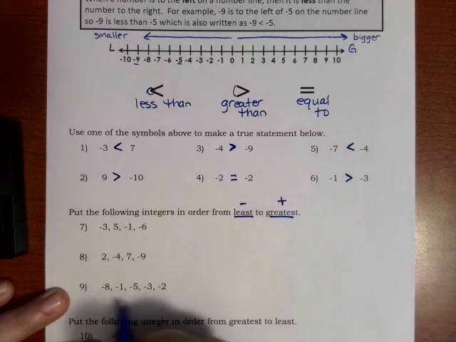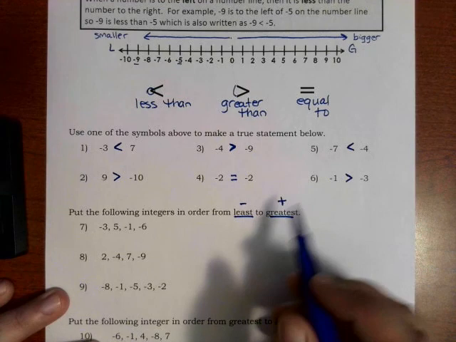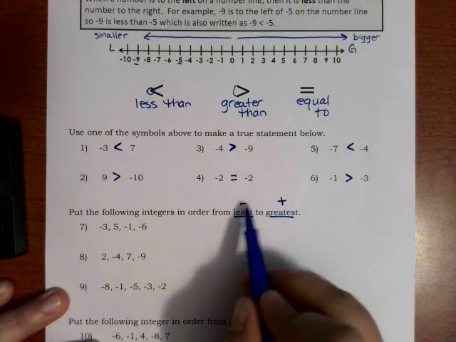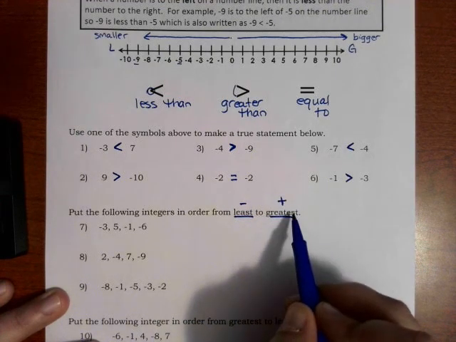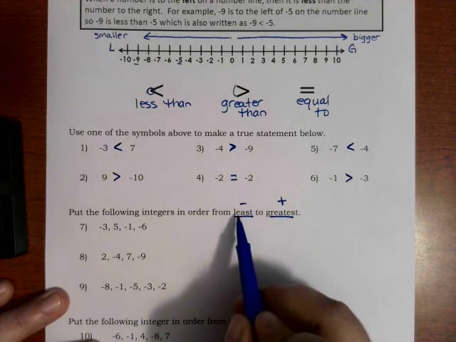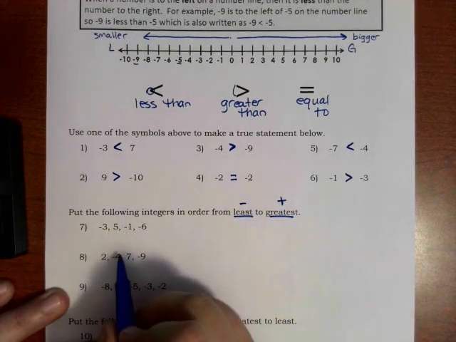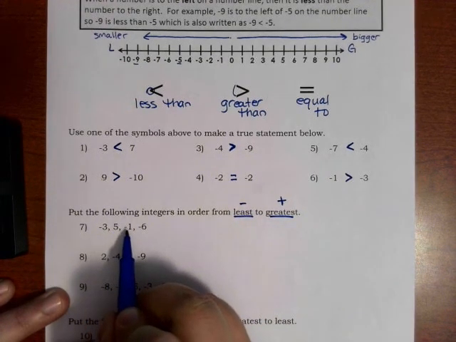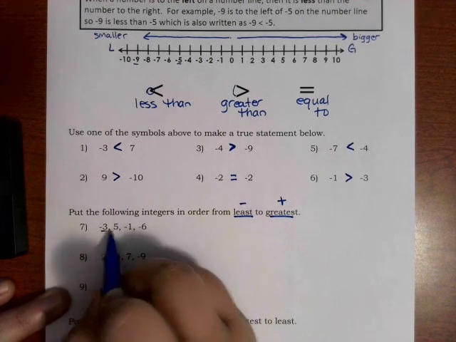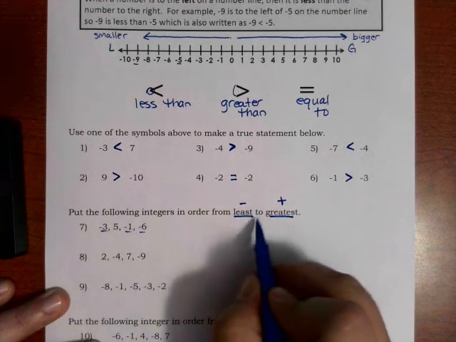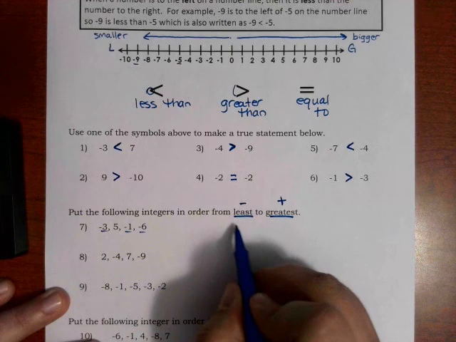We're going to see later on that we're going to have only negatives, so we're going to have to think a little bit harder. But just make sure you always put your negatives first and your positives at the end whenever you're going least to greatest. All right, so right here we have negative 3, 5, negative 1, and 6. So here are my three negatives. So I know I'm going to list those first because I'm going least to greatest.